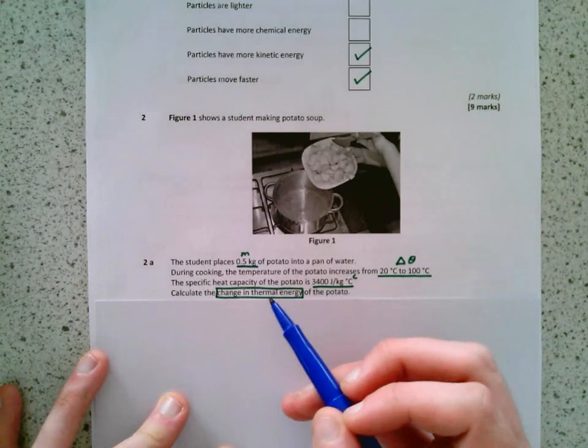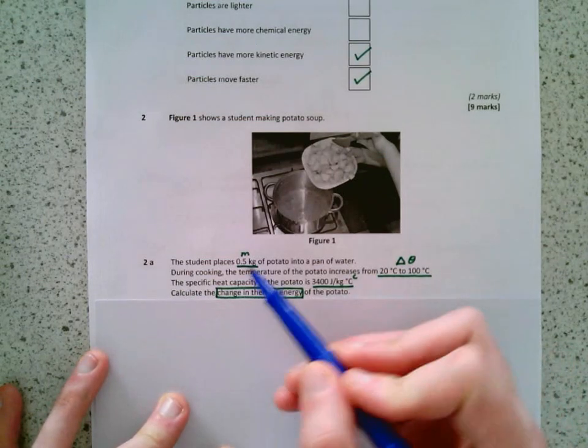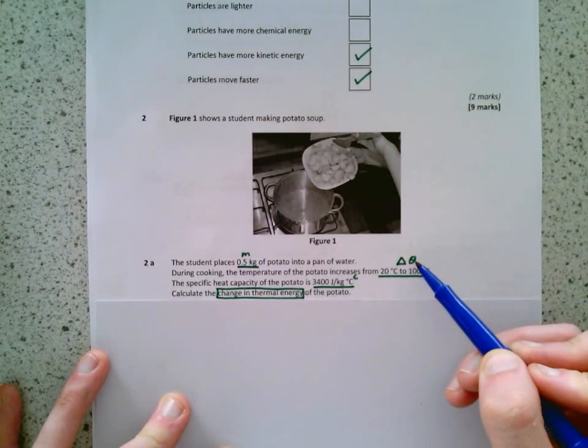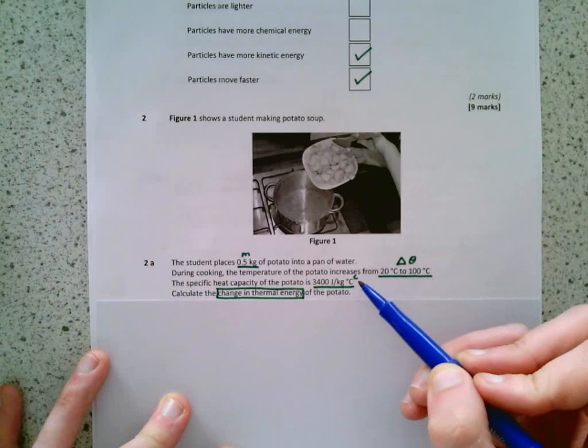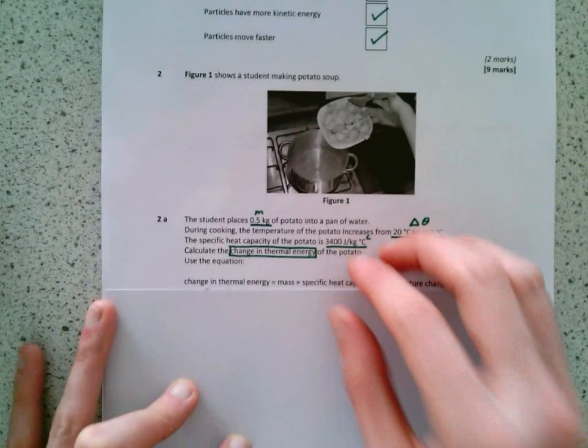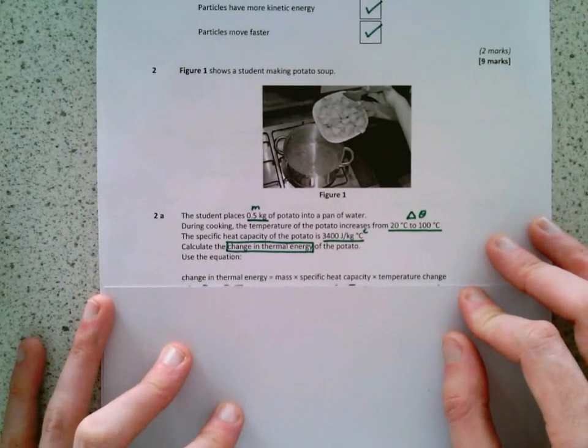As I realise it's a calculation question concerning specific heat capacity, I'm underlining my values and I'm bugging them. So m for mass, delta theta for the change in temperature, c for specific heat capacity. I'm trying to find out the change in the thermal energy. Using this equation, very generously I have given you the equation here.